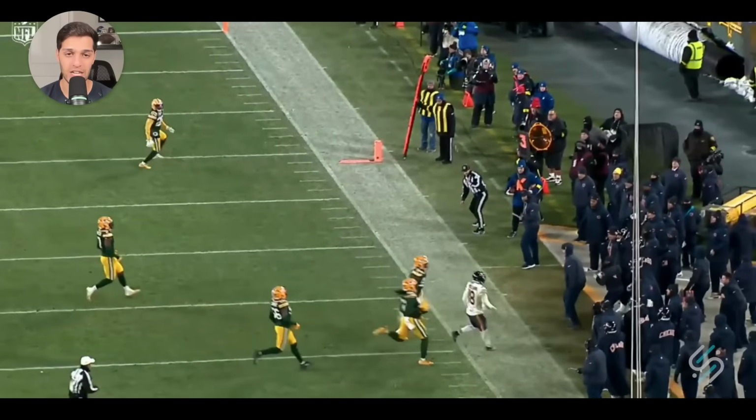Awesome game plan by Jeff Hafley. Micah Parsons is so fun to watch. You see him isolated on so many different blockers. Another great win for the Green Bay Packers.